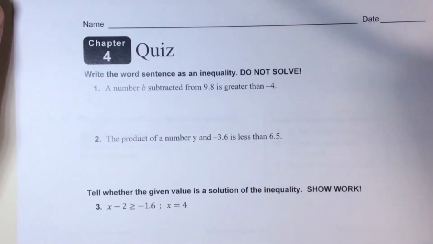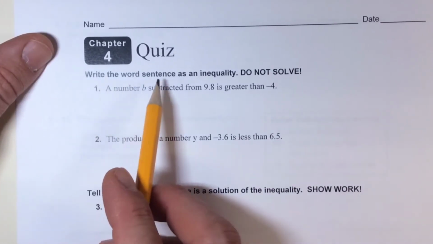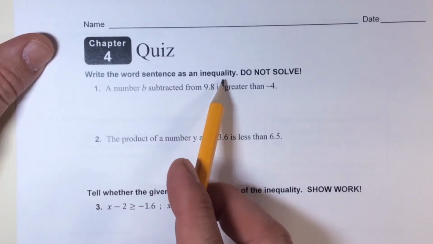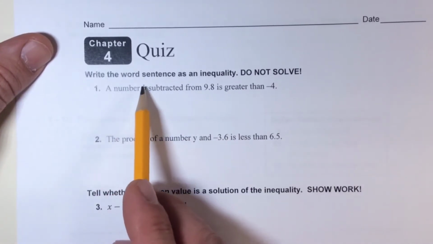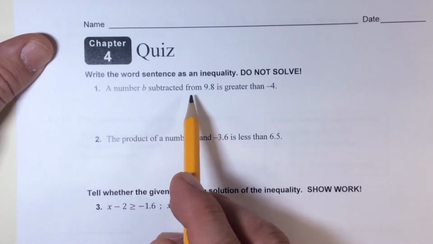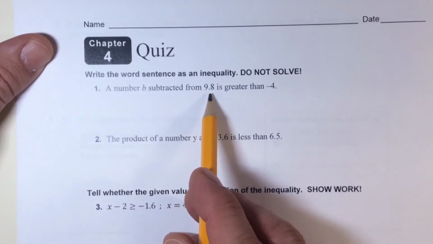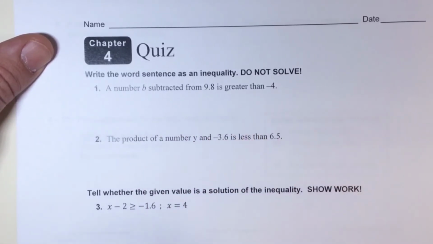Okay, so this is the Chapter 4 quiz. First thing you're supposed to do, write the word sentence as an inequality. Do not solve. So this one, a number b, so you can't choose your variable, you have to use b, is subtracted from 9.8. And that is greater than -4.